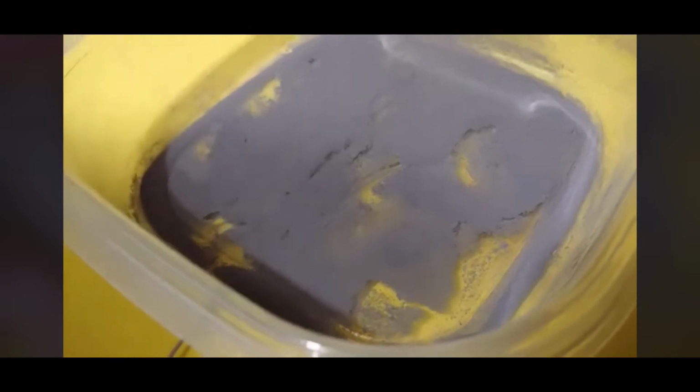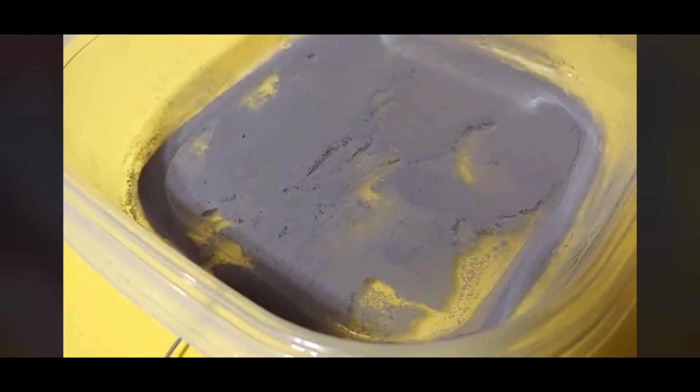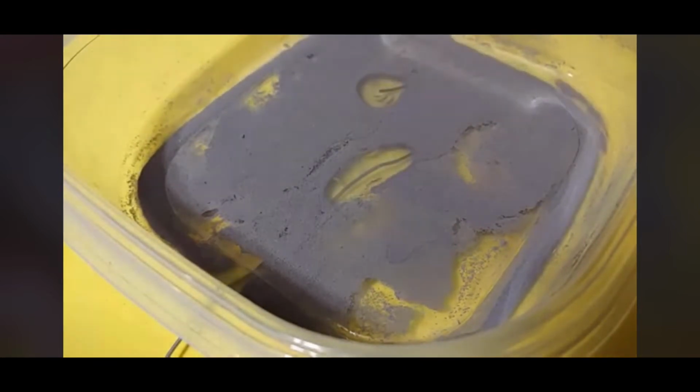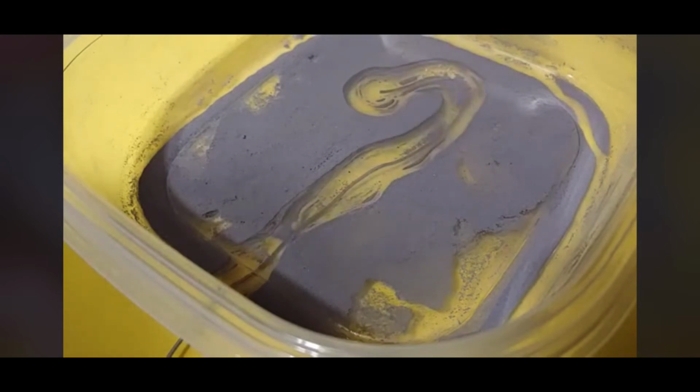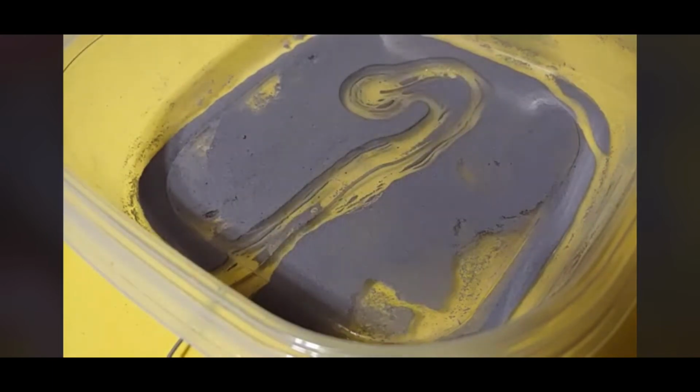Okay, pull it down, focus again. Here we go. 3, 2, 1. Okay, a little bit more reaction with the shepherd's crook shape.